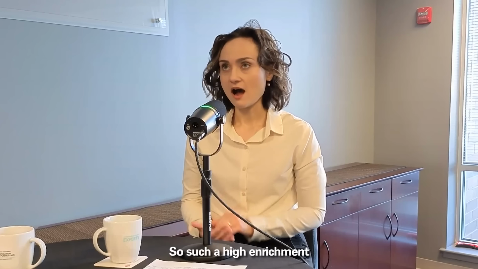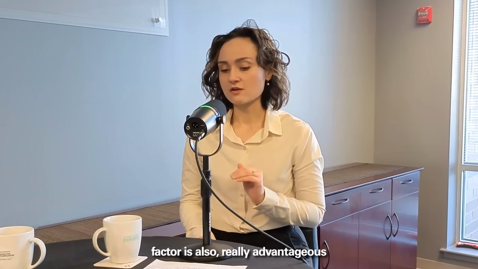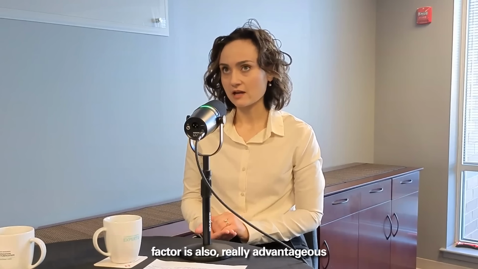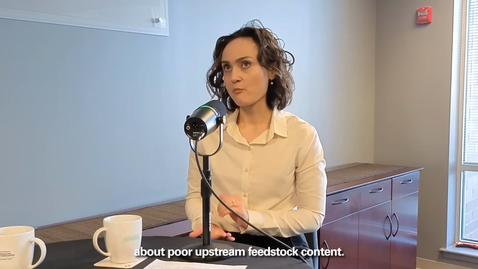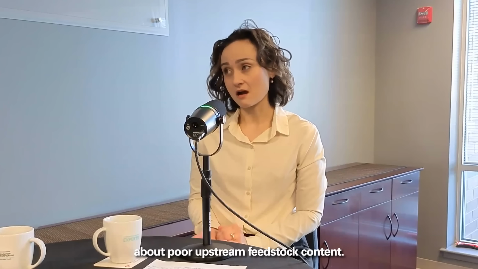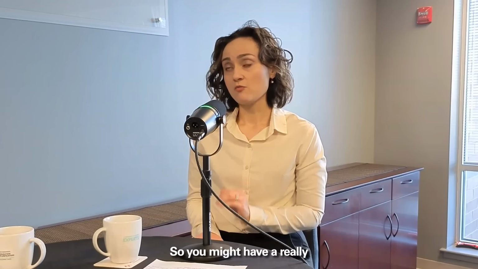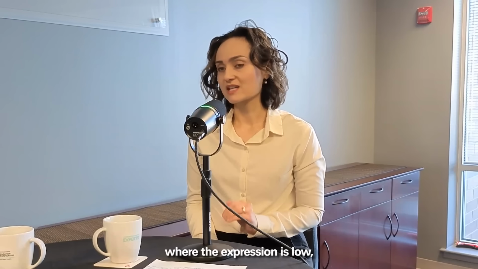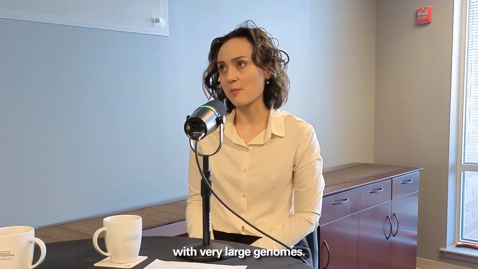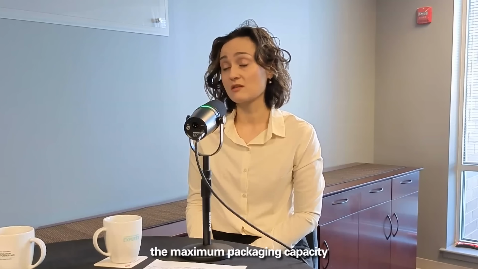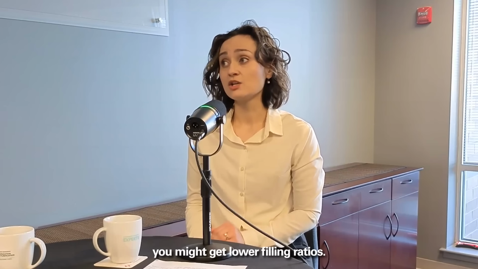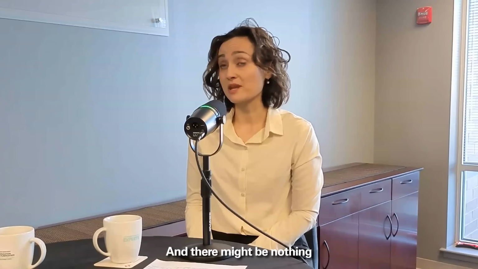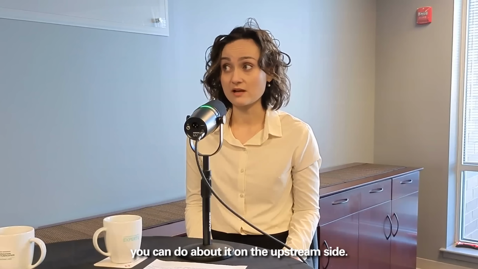Such a high enrichment factor is also really advantageous when you're talking about poor upstream feedstock content. You might have a really challenging sample where the expression is low and the filling ratio is low. This can especially happen with very large genomes. If you're approaching the maximum packaging capacity, you might get lower filling ratios, and there might be nothing you can do about it on the upstream side.